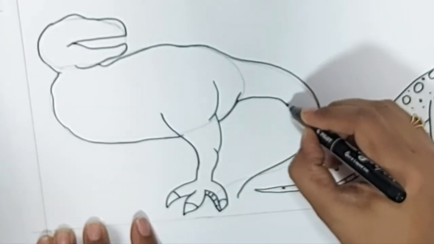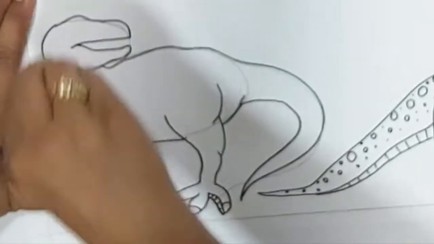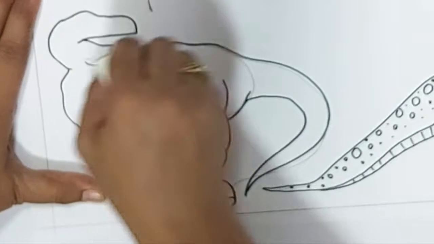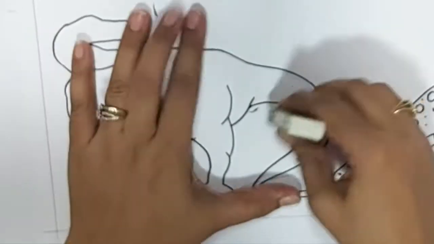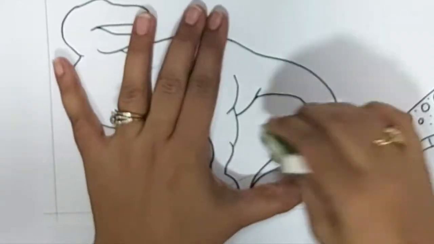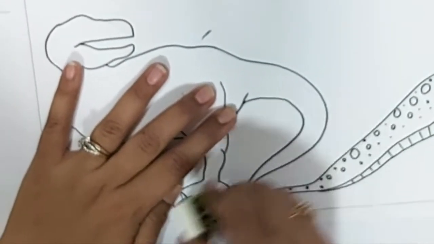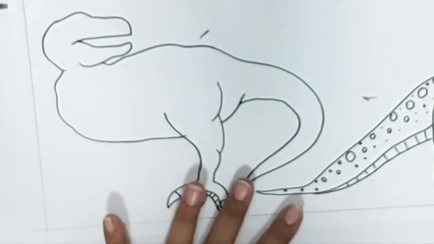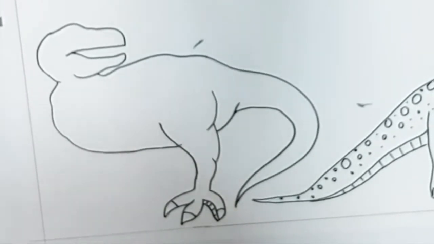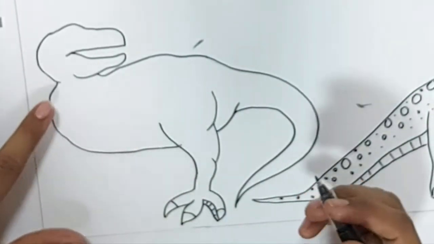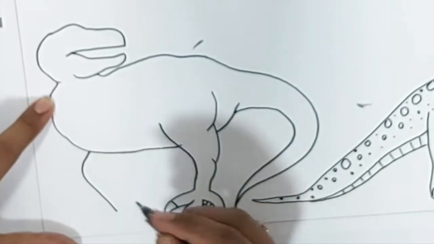The hind limbs are very hefty, the legs are very hefty, and the forelimbs, or we can say the arms or the paws, will be small for it, but all of them would have very sharp pointy nails which help it catch its prey. So we'll remove all those fine lines of the oval shapes, and then we'll draw the final sketching of the dinosaur.